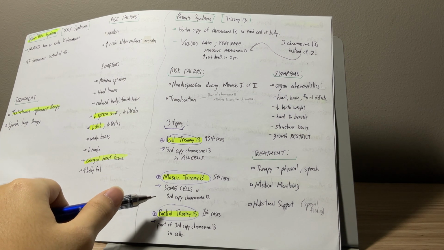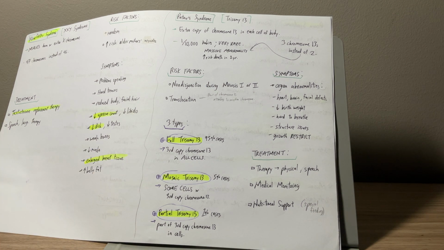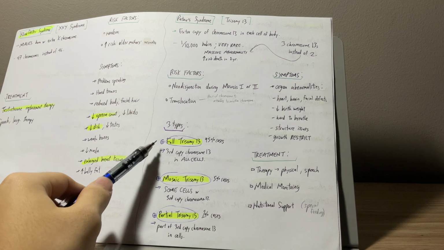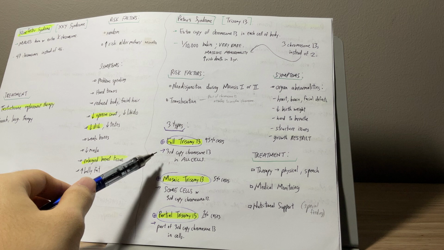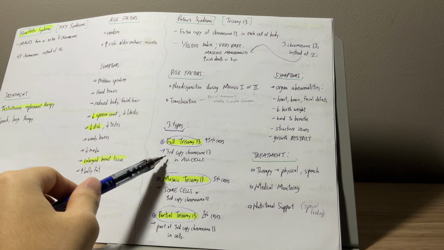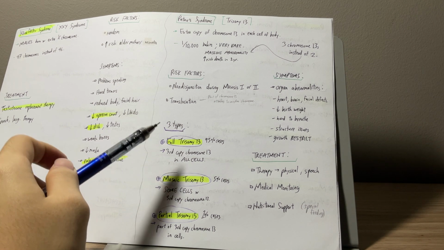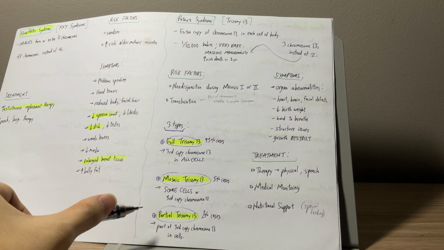Let me just research that to be sure. Maybe the implication here is that while the first two types are about all cells having a third copy of chromosome 13, here only some.